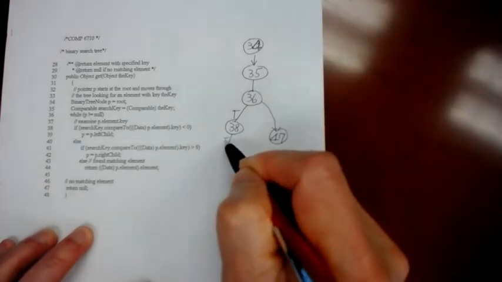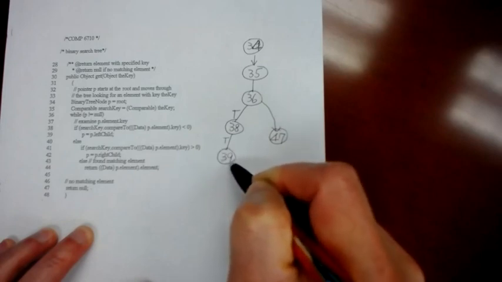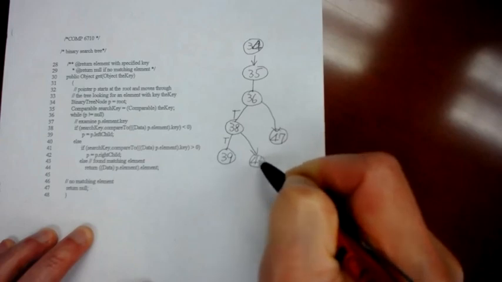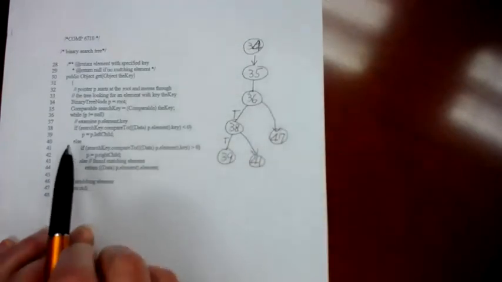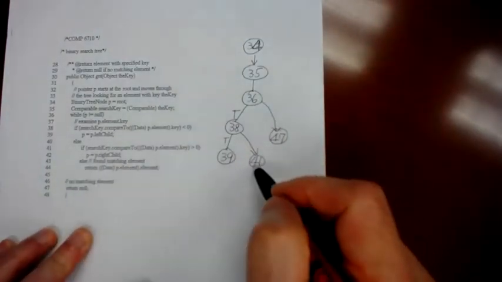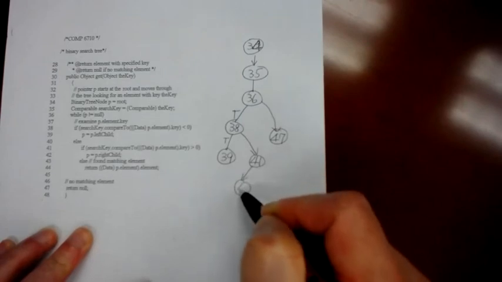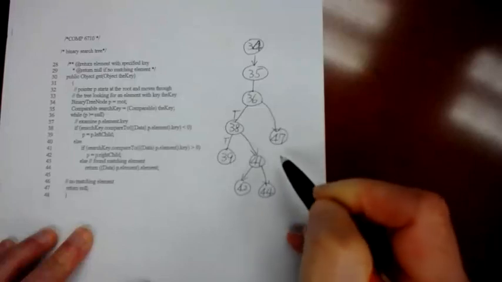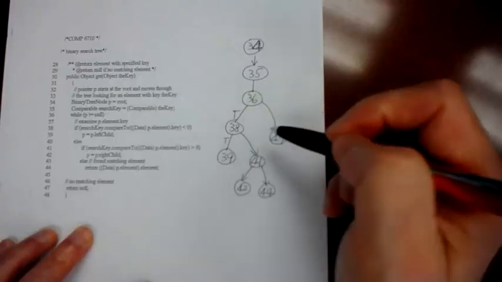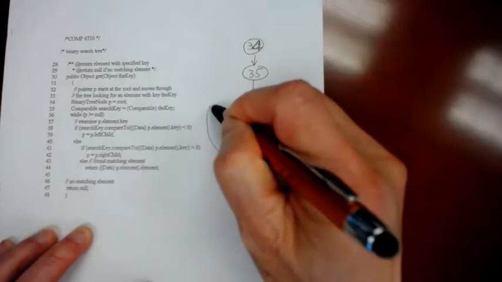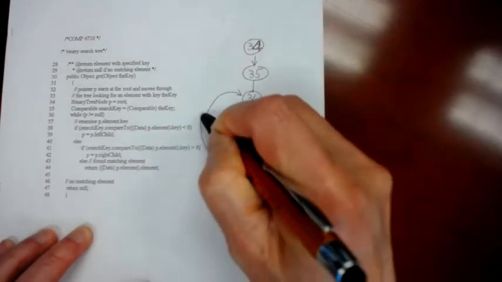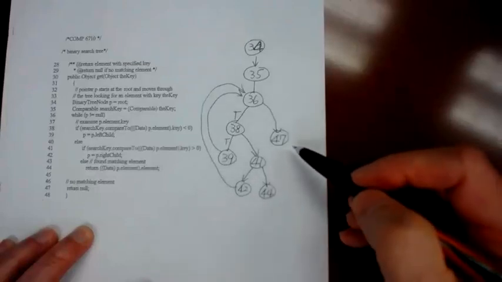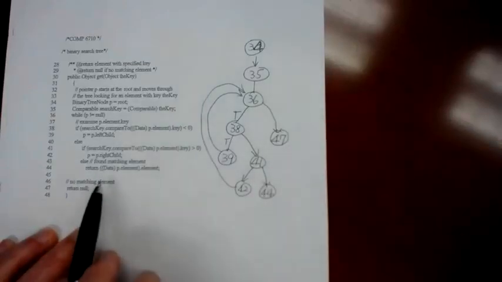For 38, when it is true, we go to 39, and when it is false, we go to 41. For 41, when it is true, we go to 42, and when it is false, we go to 44. You can see that we loop back here, and here. And after we finish 47 or 44, 44 is also a return statement.